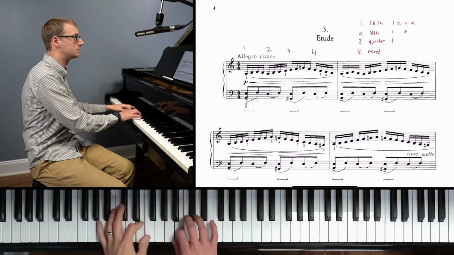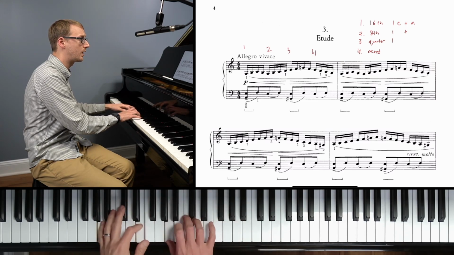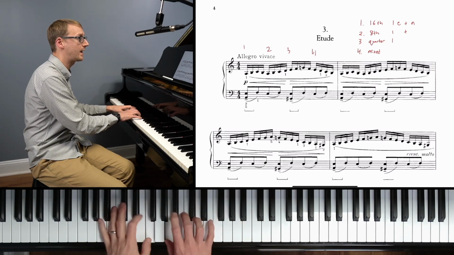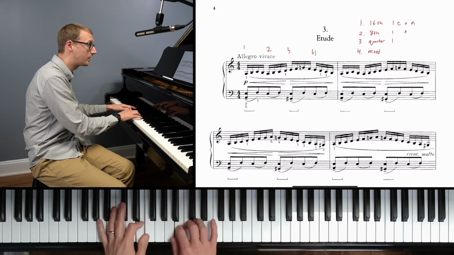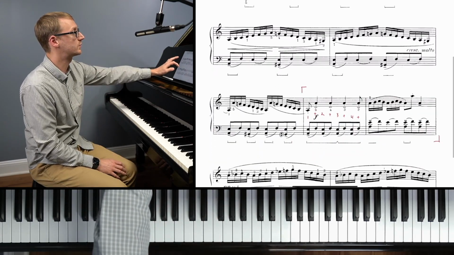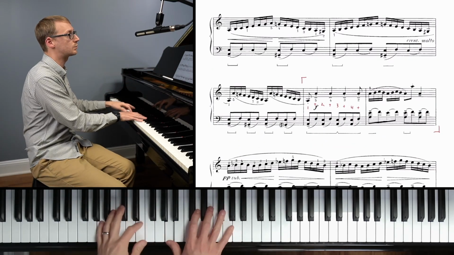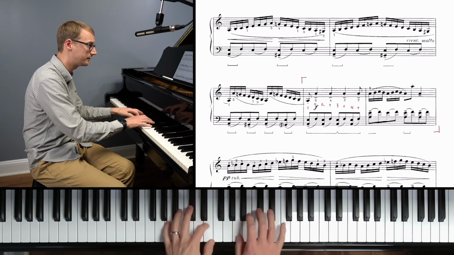1, 2, 3, 4. 1 and 2 and 3 and 4 and 1 and 2 and 3 and 4 and 1 and, sorry, let's do that again. 1 and 2 and 3 and 4 and 1 e and a 2 e and a 3 e and a 4 e and a 1, right? See, I'm just switching back and forth. I might do this with eighth notes. 1 and 2 and 3 and 4 and 1 e and a 2 e and a 3 and 4 and.